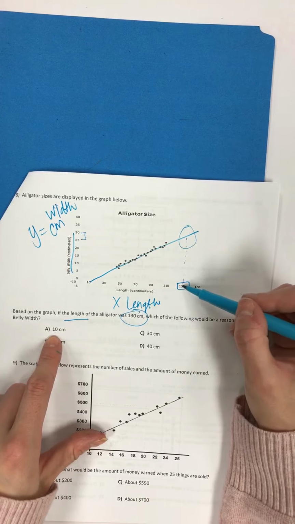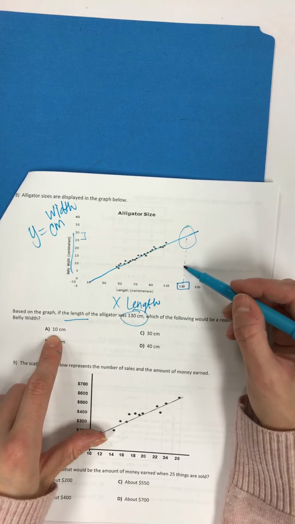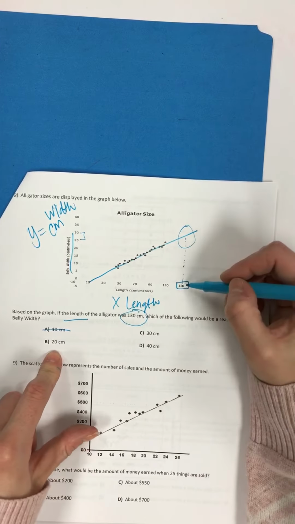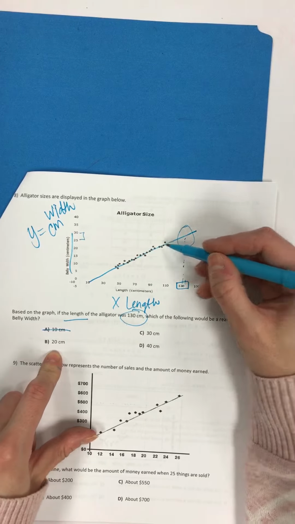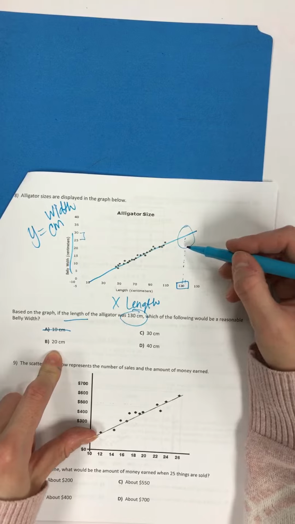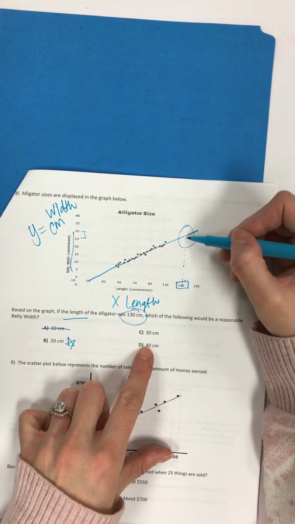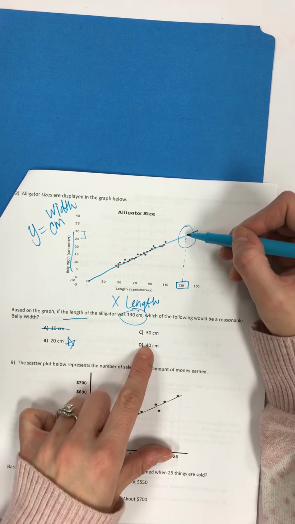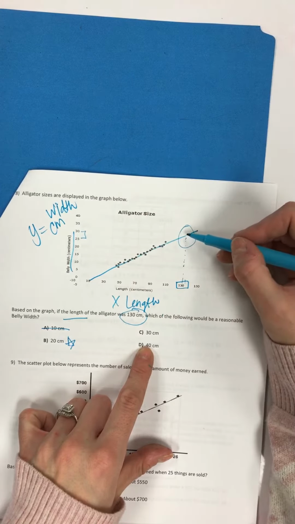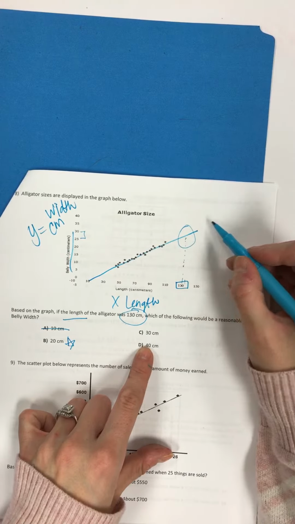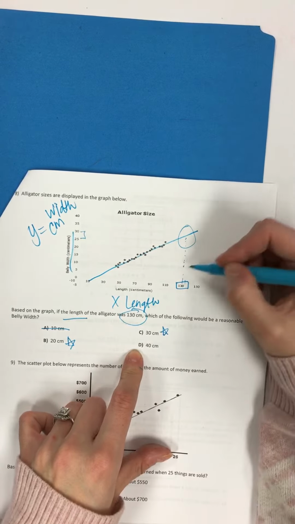A says 10 centimeters. Well, that would be about right here. Does that fall in this line? No. B says about 20. Maybe. Kind of low, but maybe. C, 30. That sounds pretty darn good. We said between 20 and 30. That seems pretty good since it's going up. It's getting higher. So that's a big old fat maybe.